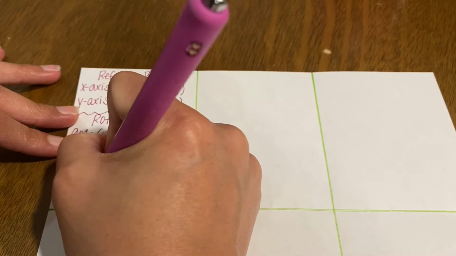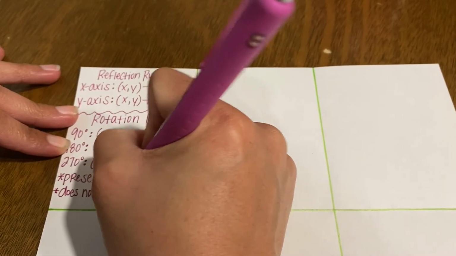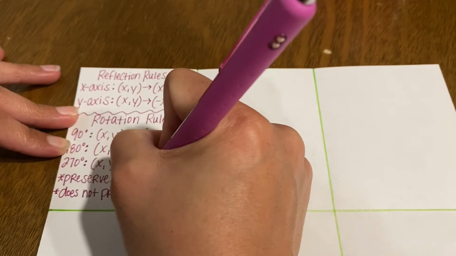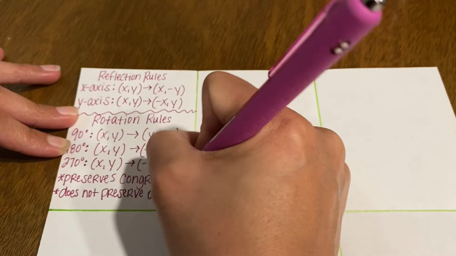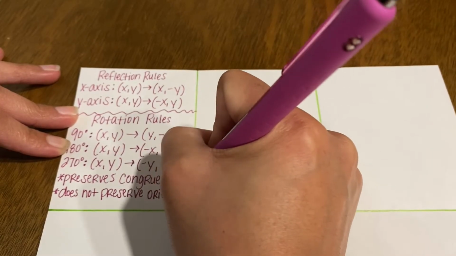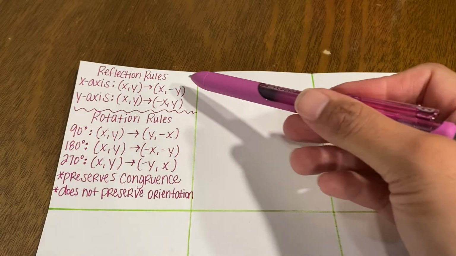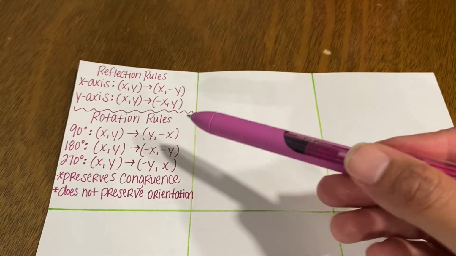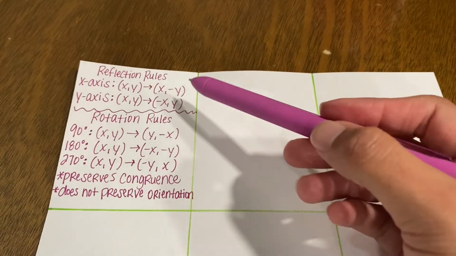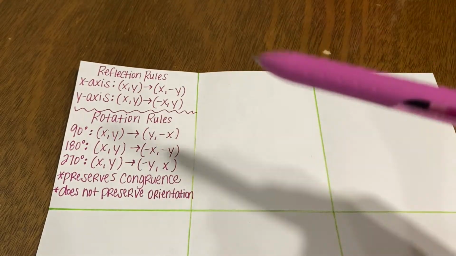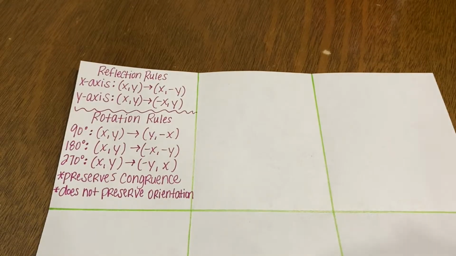Underneath this, I'm gonna put does not preserve orientation. And what this means is if I reflect or rotate an image, it's not going to stay facing the same direction. So when I reflect it, the image is going to flip over. When I rotate it, it's going to turn. It doesn't stay facing the same direction.